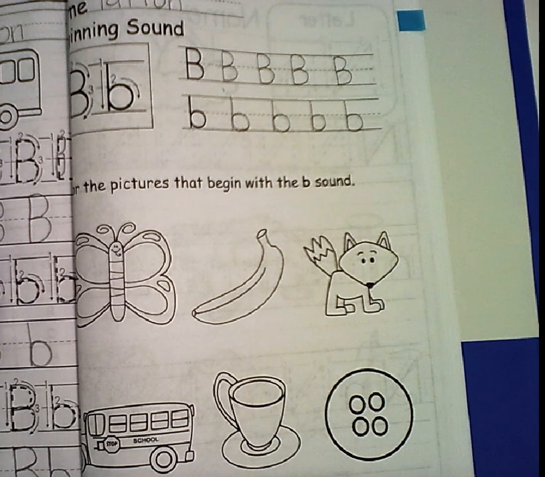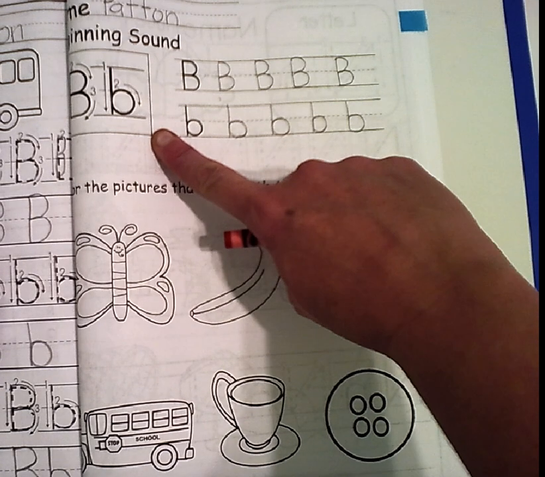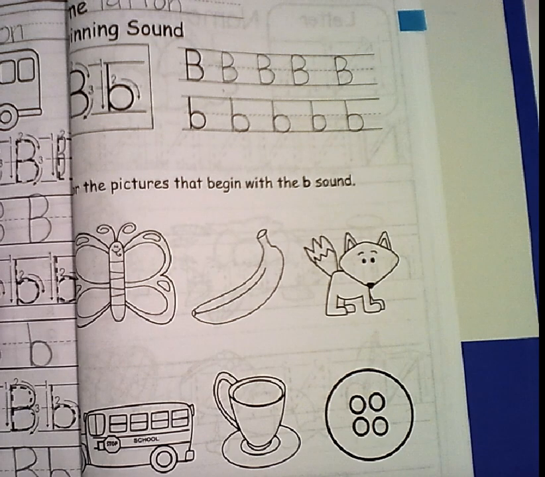All right. For the next part, it says color the pictures that begin with the B sound. So I like to go through all our pictures, and if it starts with the B sound, I like to leave it. And if it doesn't, I like to cross it off with my red crayon. So remember not to color that one. So our first one is an insect that can fly. It's called a butterfly. What's the first sound in butterfly? Is that a match? Yes. We're going to leave it. B says B, like butterfly.